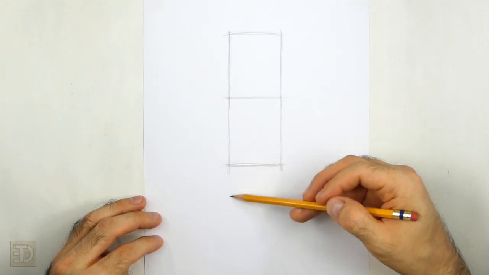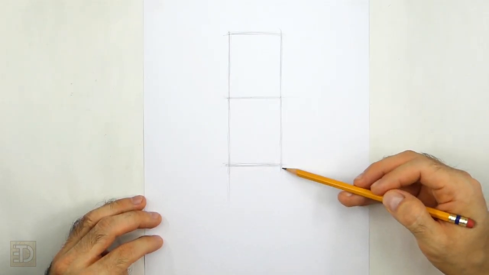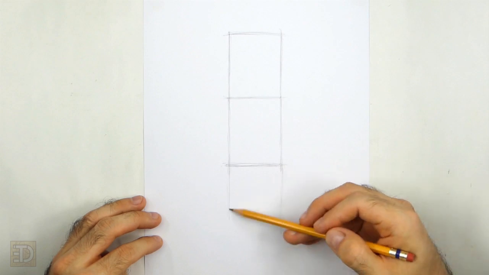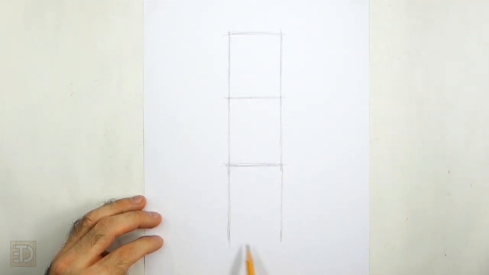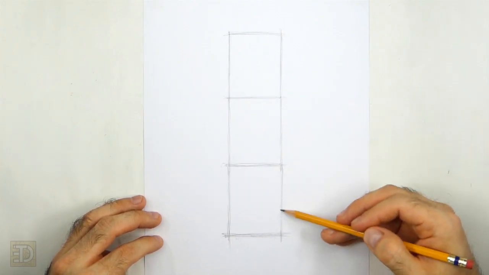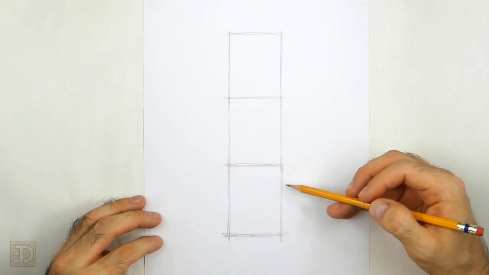Now let's draw a third rectangle at the bottom as a guide for the legs. Then close off the shape one more time using a horizontal line. This bottom rectangle should also be the same size as the head. It doesn't have to be exactly the same size, but roughly the same size.